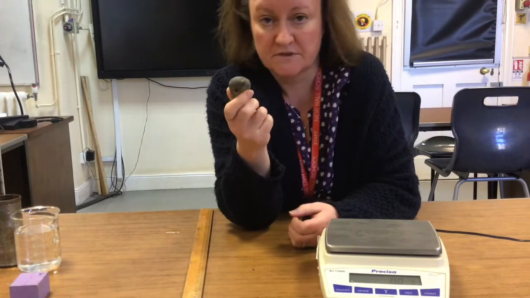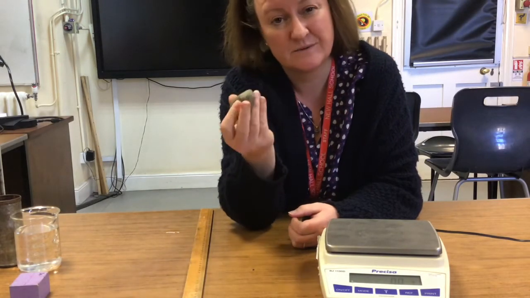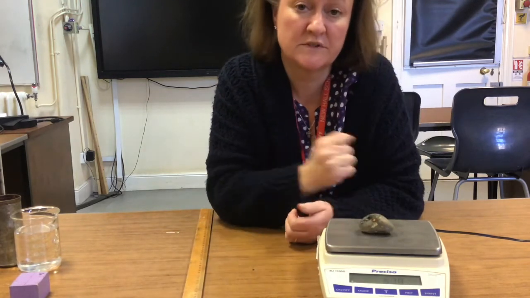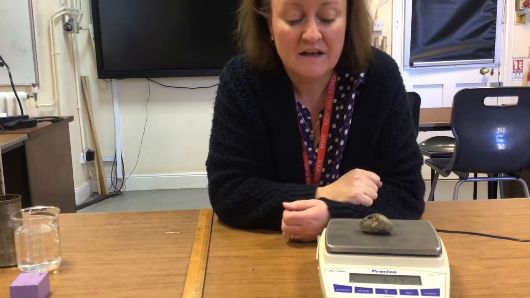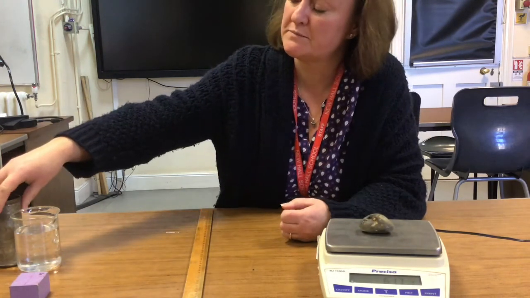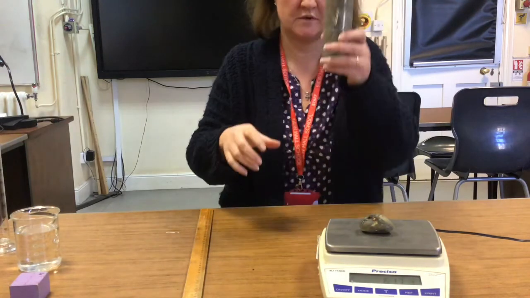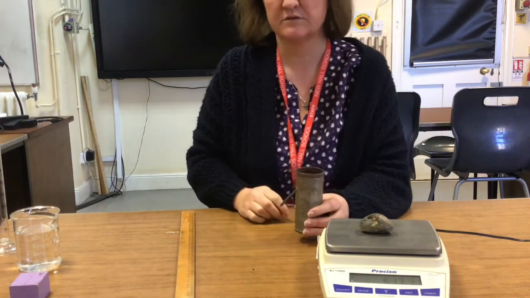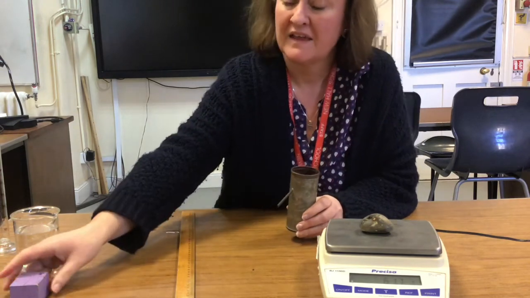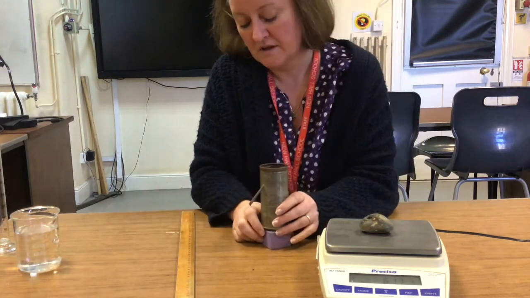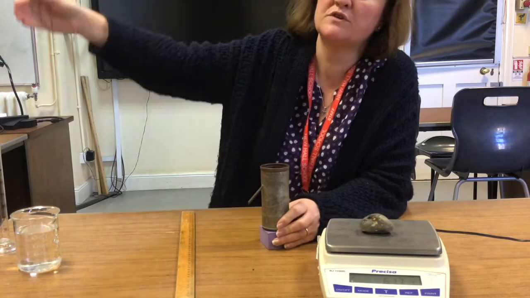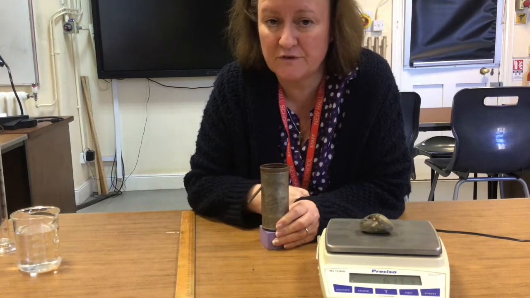So the second object we have is a stone. Now this one is a little bit more difficult. Finding the mass is quite straightforward. We just put it on the electric balance again, and it's 61.7 grams. The volume is a bit harder, so we have to use one of these cans. This is called a displacement can or a Eureka can. And it works on the principle that when you get into the bath, the amount that the water will overflow is equal to your volume.